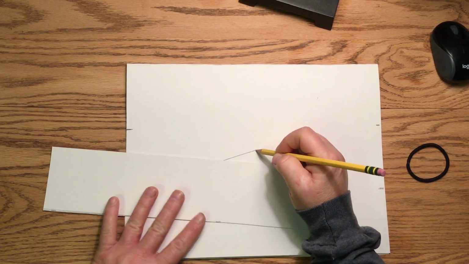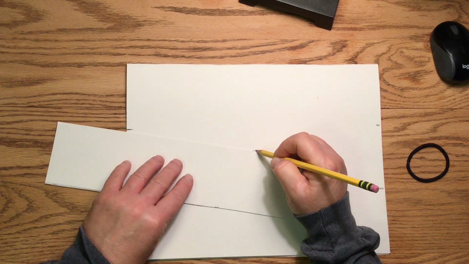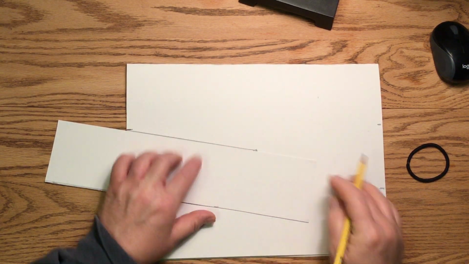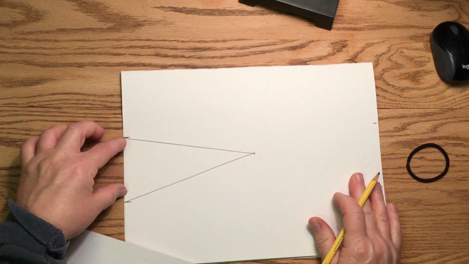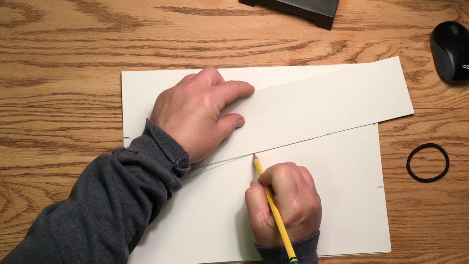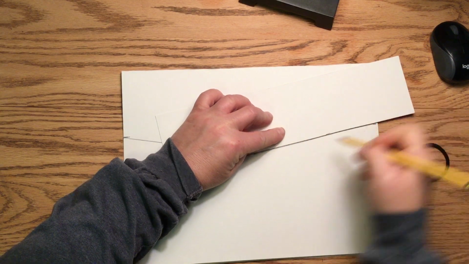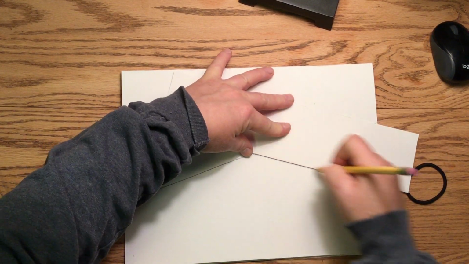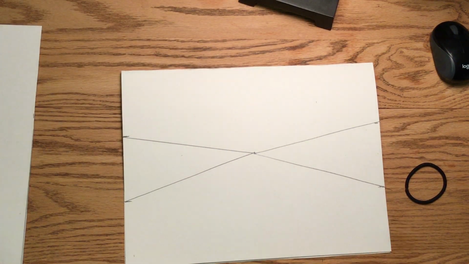Now, you can see mine on the video because when I say light, I'm actually drawing kind of dark for the sake of this video, but you want to make these lines pretty light. All right, then I'm going to go to the other side of my paper and draw the lines there.